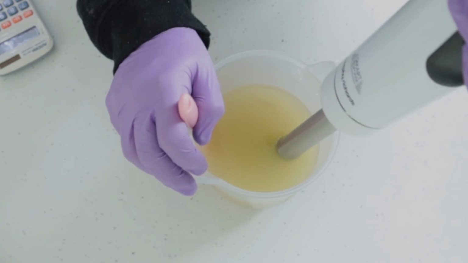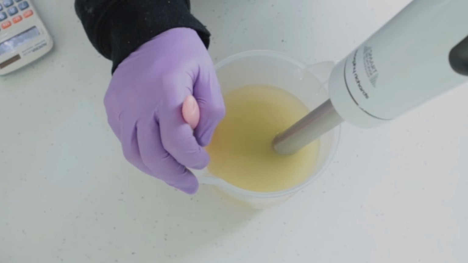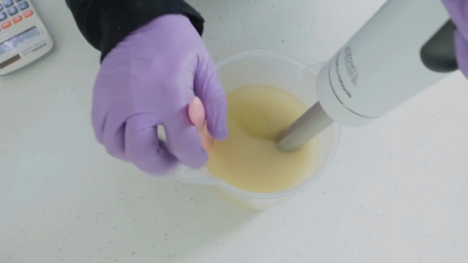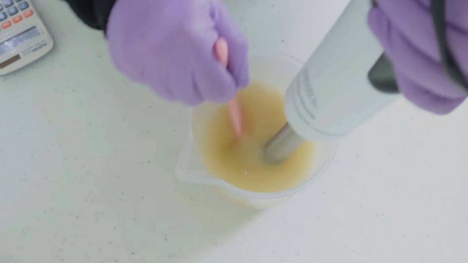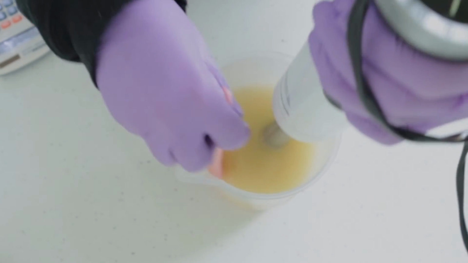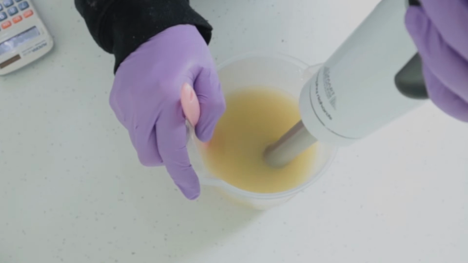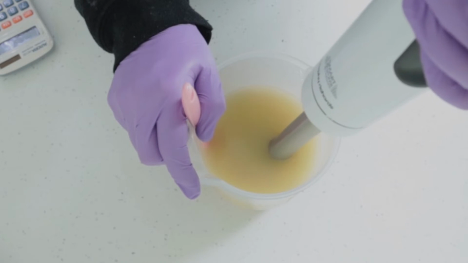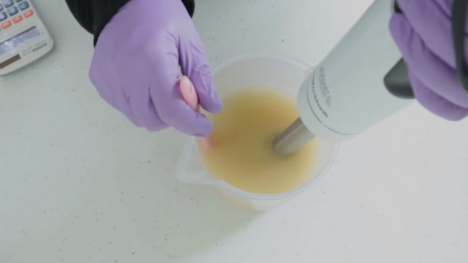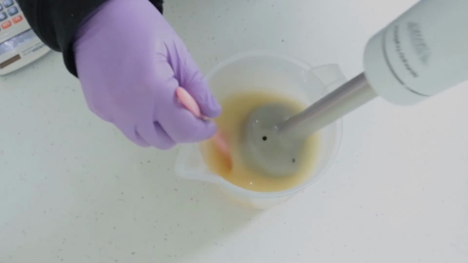One thing that I just want to advise you is make sure that you make yourself an expert at spotting emulsion. Don't be one of those people that always has to just give it one more pulse on the stick blender to make sure it's emulsified, because then it's quite likely you're going to blend too much.